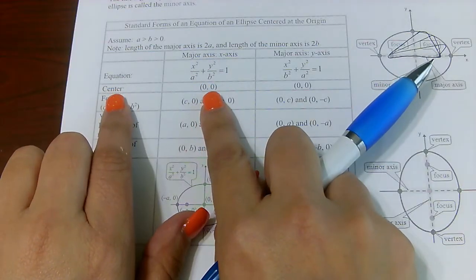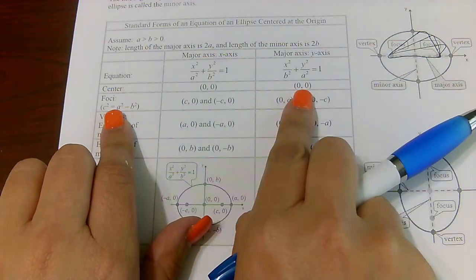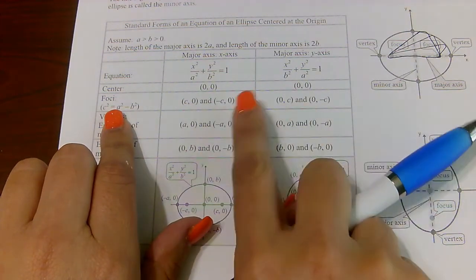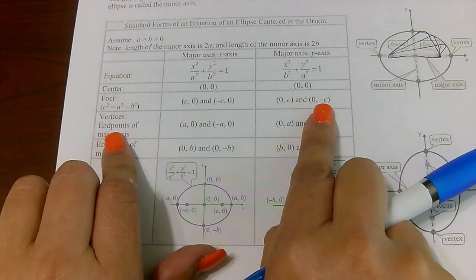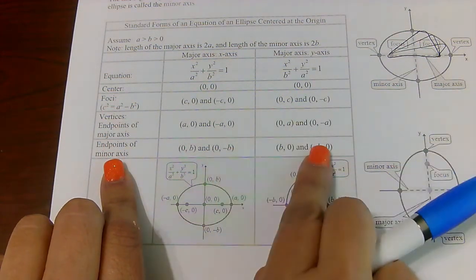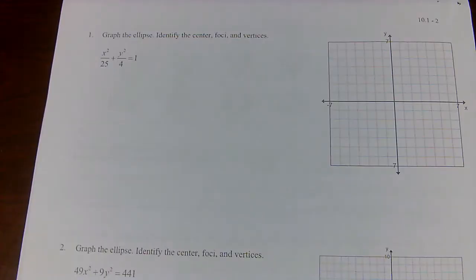So here we have the center at 0, 0 for both of these. Our foci are going to depend on whether our major axis is on the x or on the y. So will the vertices, and so will the minor axis points. Let's go ahead and graph some of these.